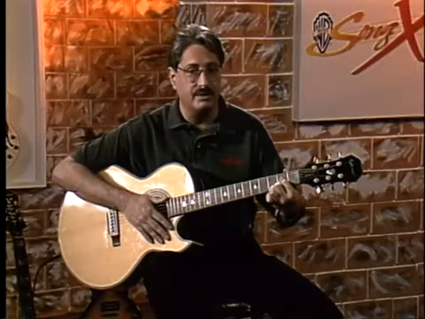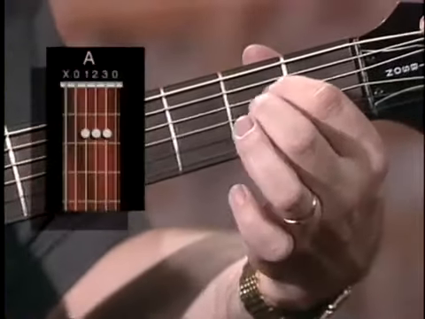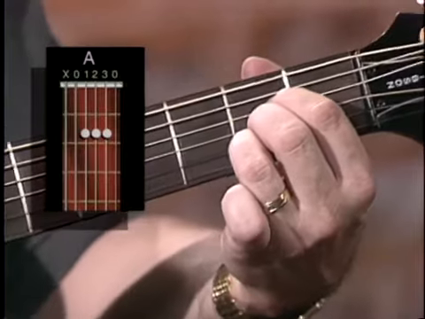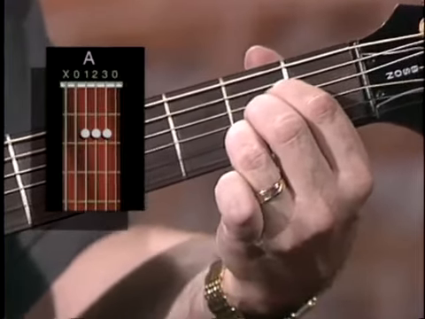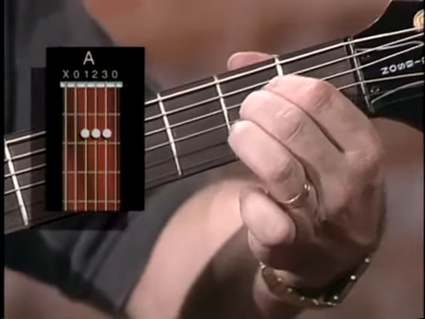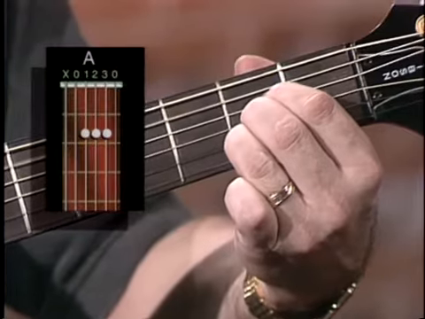Some people do find it difficult. Here's a couple other ways of playing it. You can play straight across. 1st finger, 2nd finger, 3rd finger. Exact same notes as we played before, I'm using different fingers. Okay? The 1st finger's on the 2nd fret, the 2nd finger's on the 2nd fret, third finger's on the second fret. Play all 5 strings.